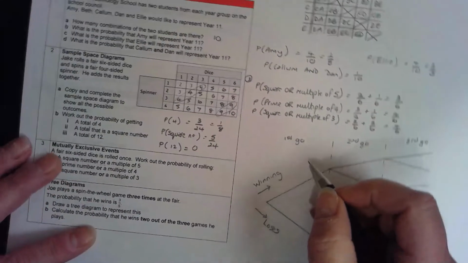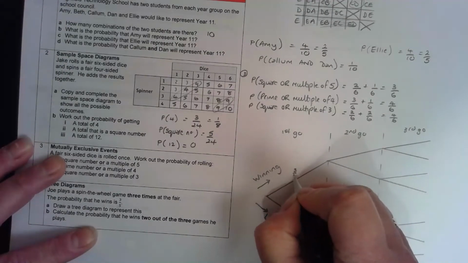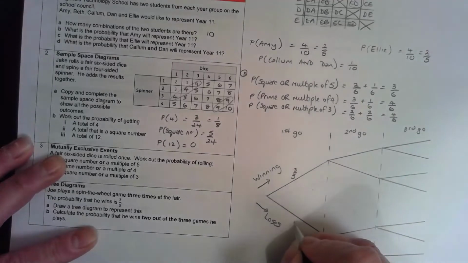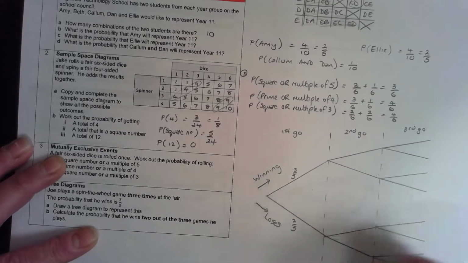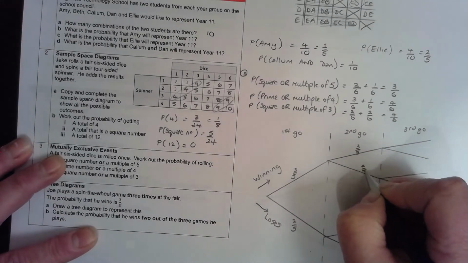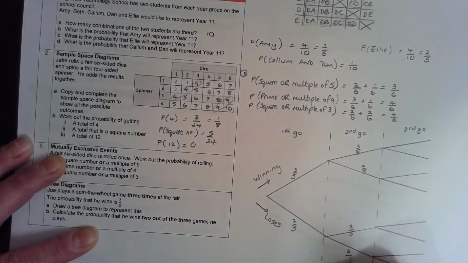Now if he wins, probability of him winning is 3/5, which means if he doesn't win, he loses, that's 2/5. Each one of these is 3/5 and 2/5, because each go is independent of the previous one.